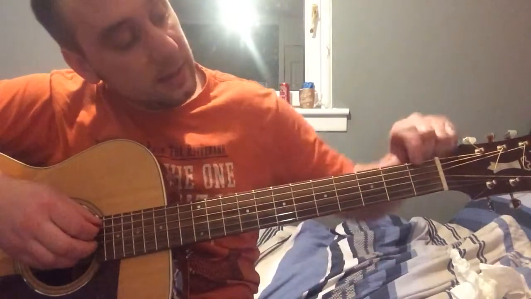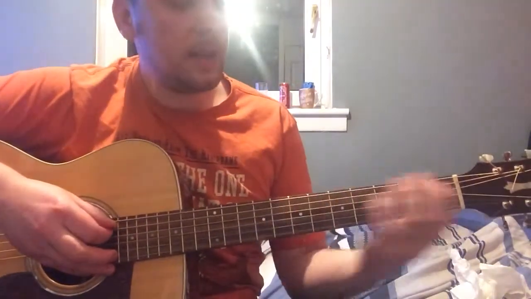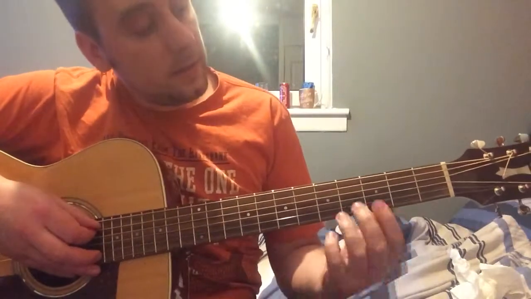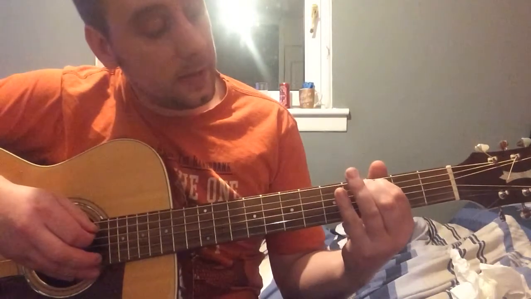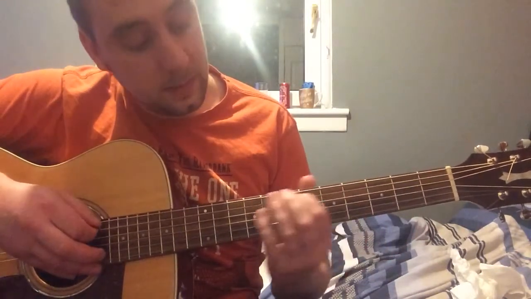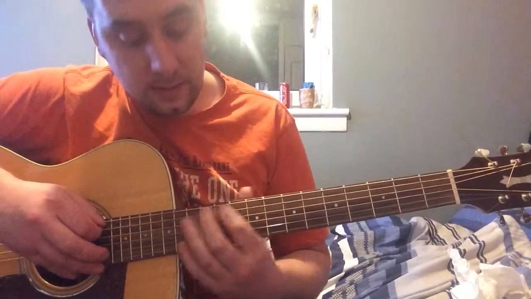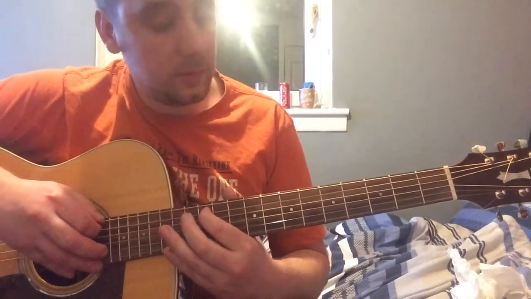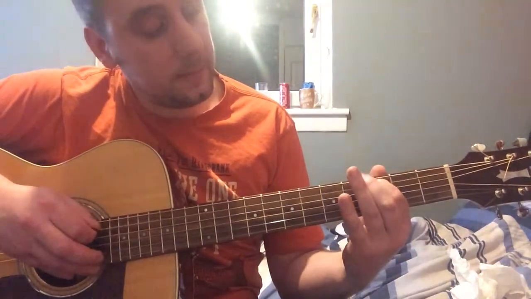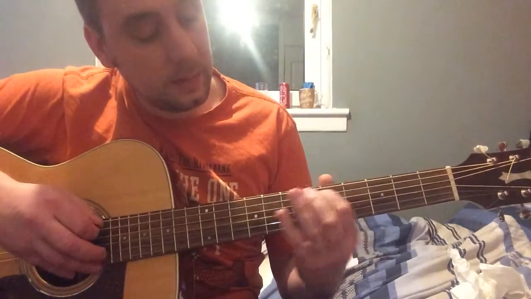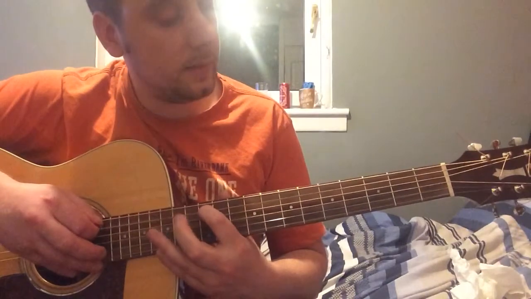So I'm going to start on the A string, the 5th string here. I'm going to say the numbers first, then I'm going to say the notes. So this is open, 2nd fret, 3rd fret, 5th fret, 7th fret, 8th fret, 10th fret, 12th fret. I'll do that again: open, 2nd fret, 3rd fret, 5th fret, 7th fret, 8th fret, 10th fret, 12th fret.